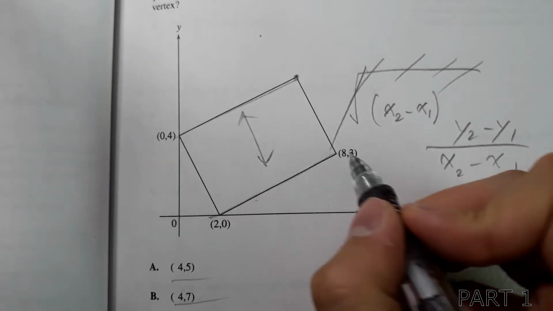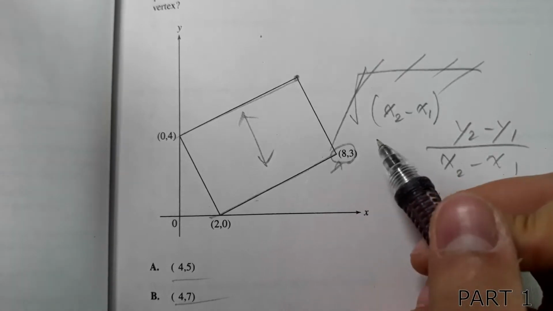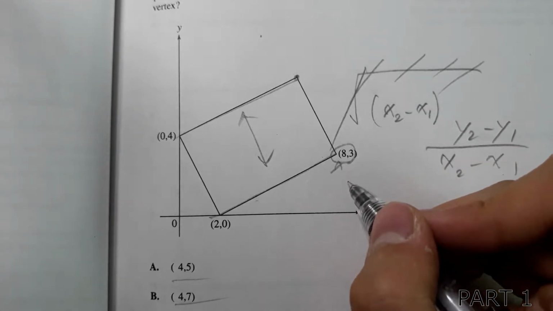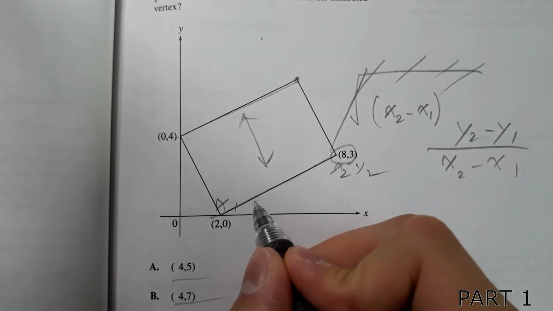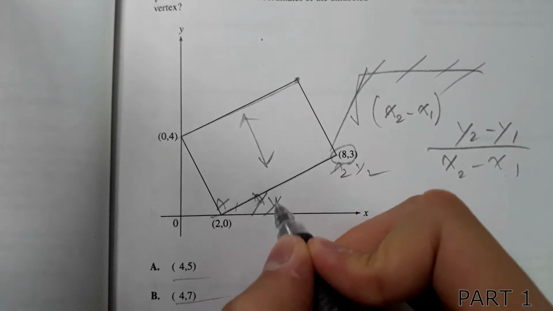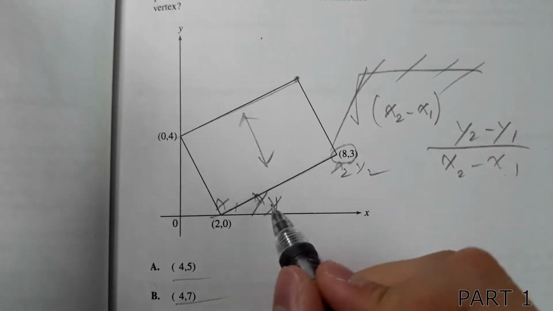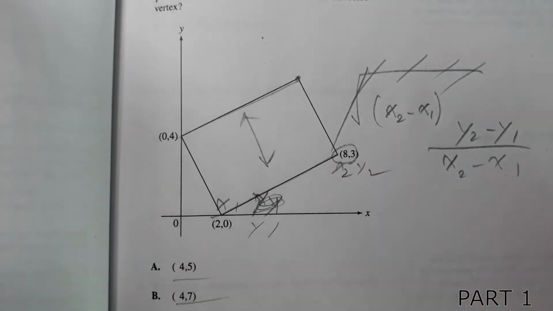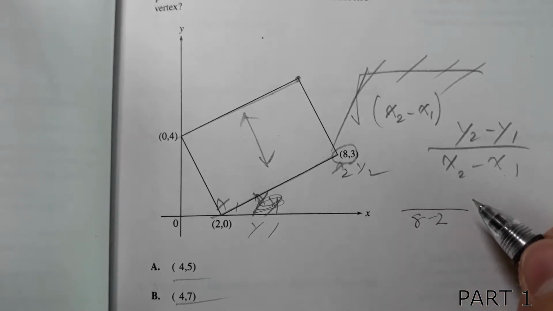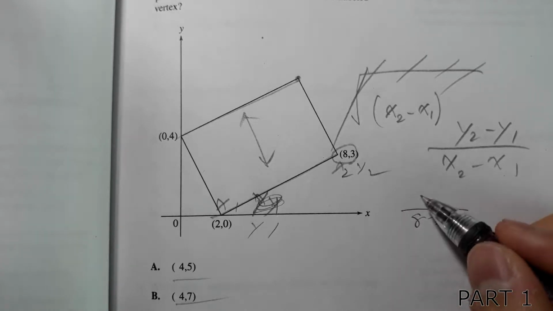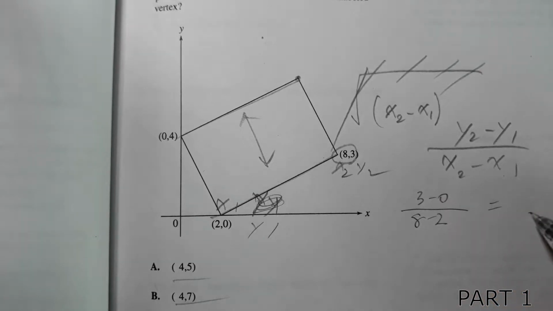So for this, let's say this is x2 and y2, and this x1 and y1. Sorry for this. Okay, so 8 minus 2 over 3 minus 0, which is 6 over 3... which equals 1 over 2.